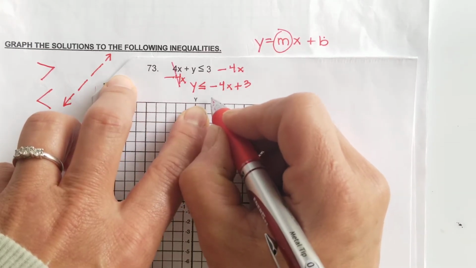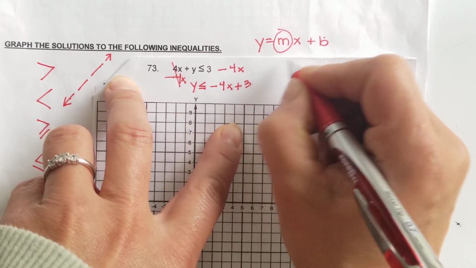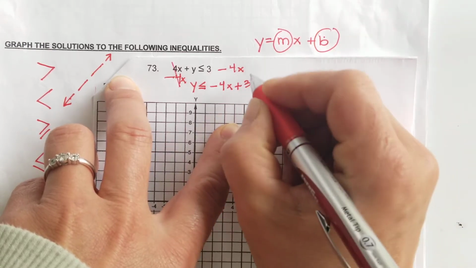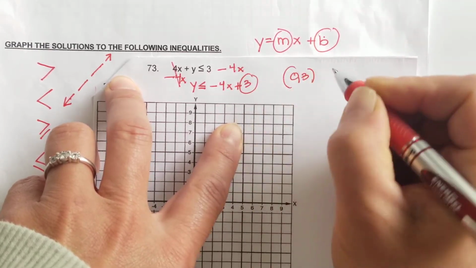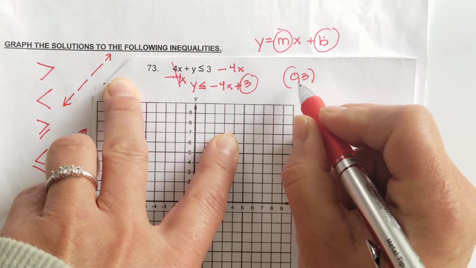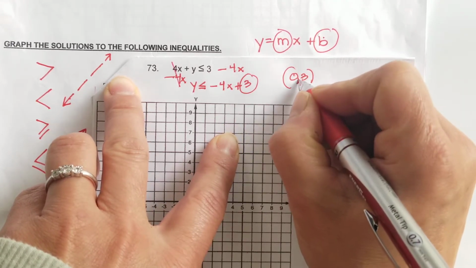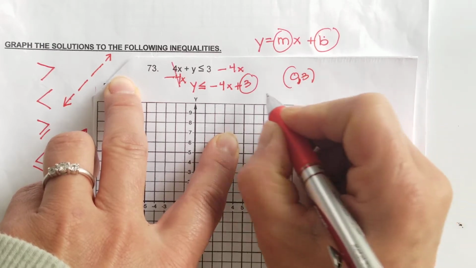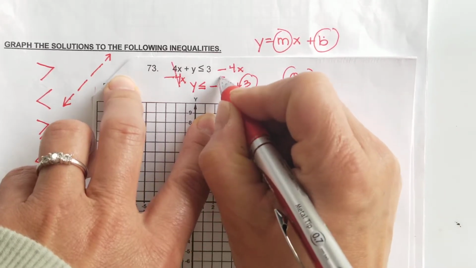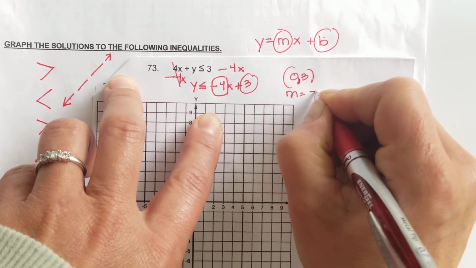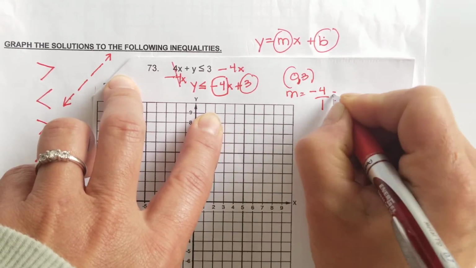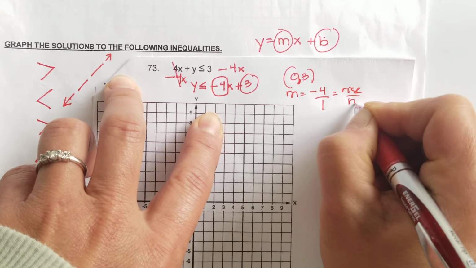Okay, so now I can look at this inequality and decide my y-intercept is 3. So my coordinate is (0, 3). And then my slope is a negative 4, or negative 4 over 1, the rise over the run.